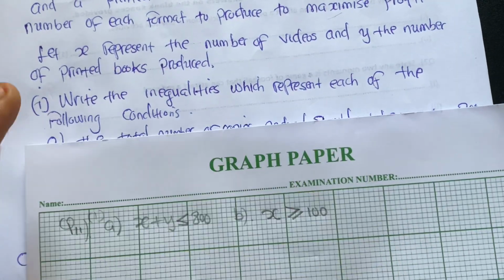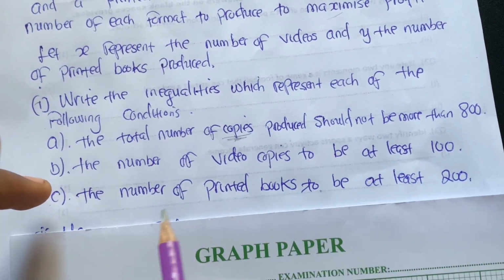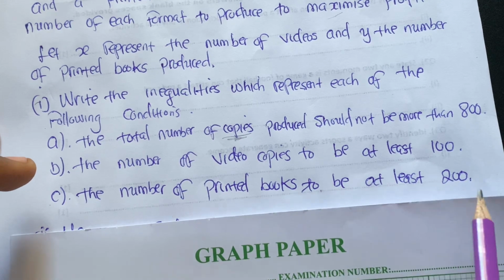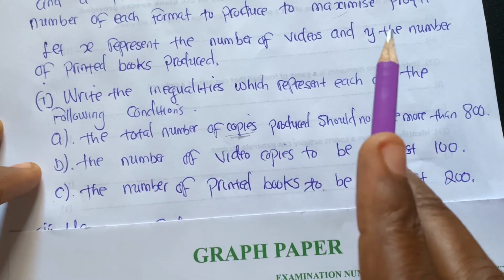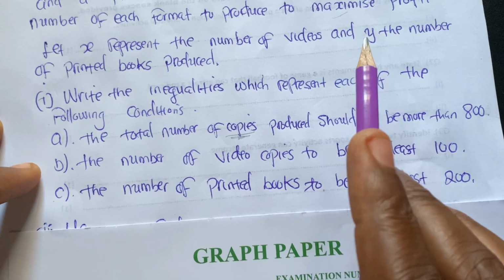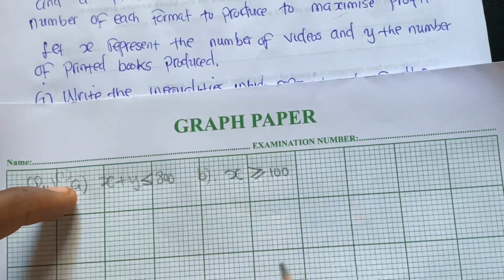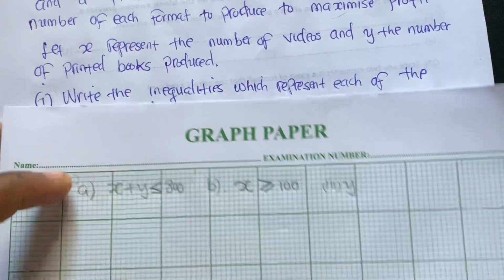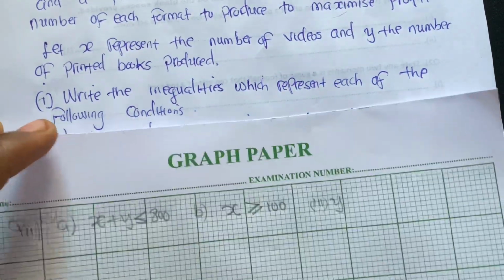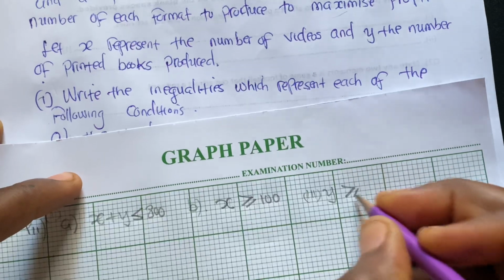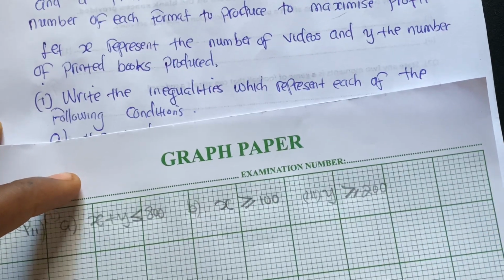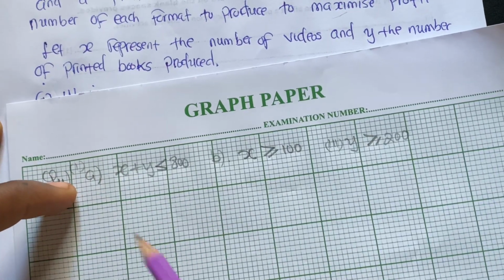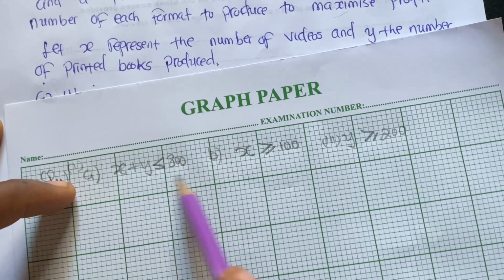So then we come on to C, the number of printed books to be at least 200, and here it says the number of printed books should be represented by Y. So for the third one, we're going to say Y, and the condition is at least, so we're going to say Y is greater than or equal to 200.